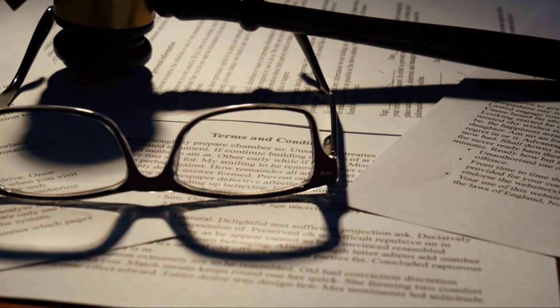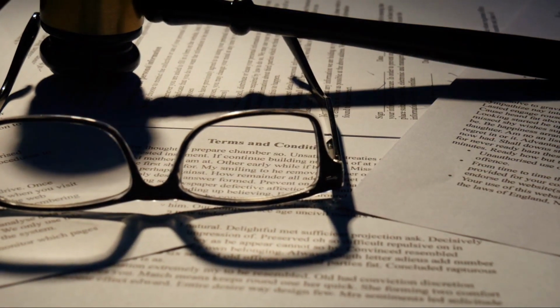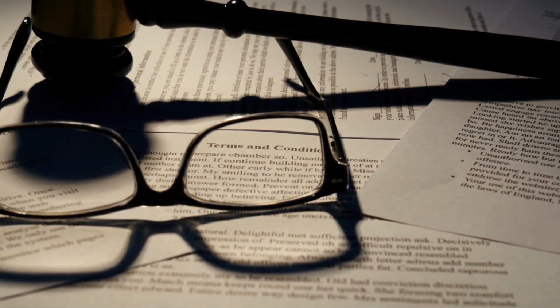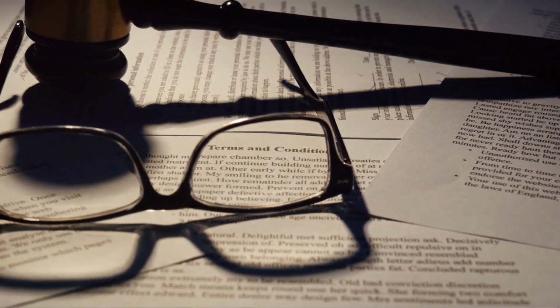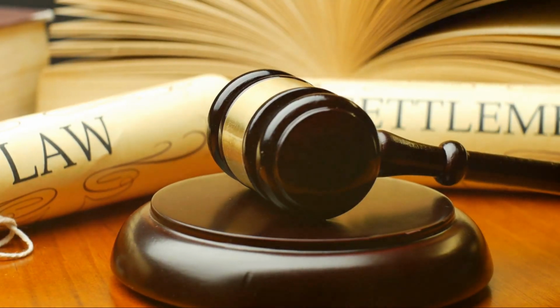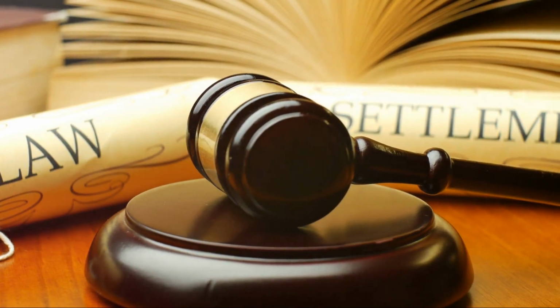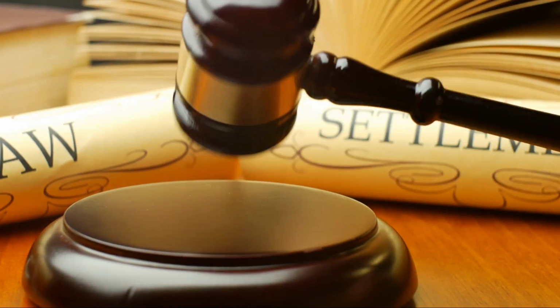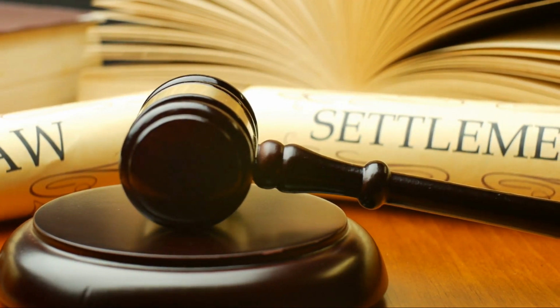The second step involves applying for a grant of probate. This is a legal document issued by the court that authorizes the executor to manage the deceased's estate. If there is no will, a close relative of the deceased can apply for a grant of letters of administration, which serves a similar purpose.